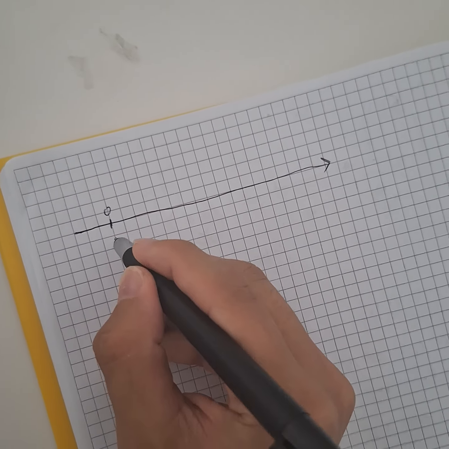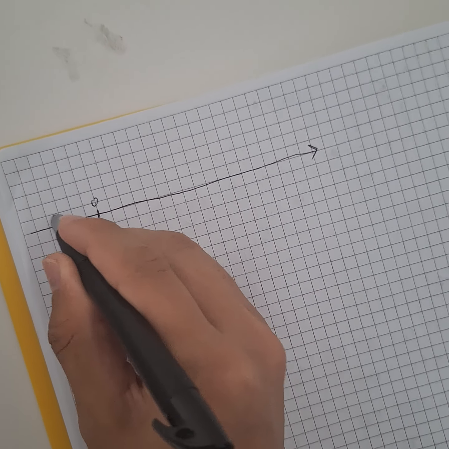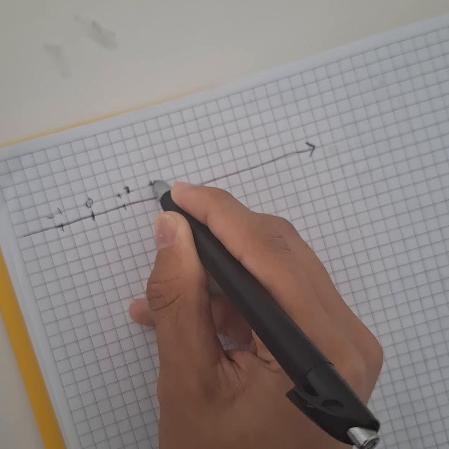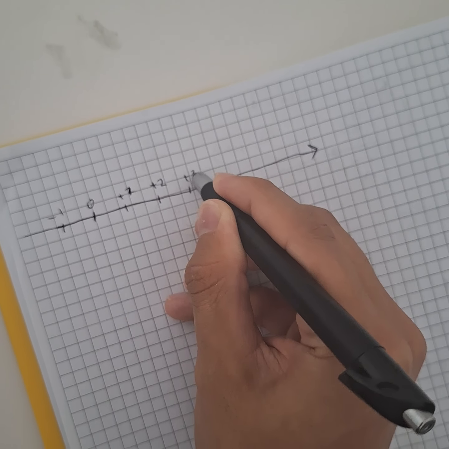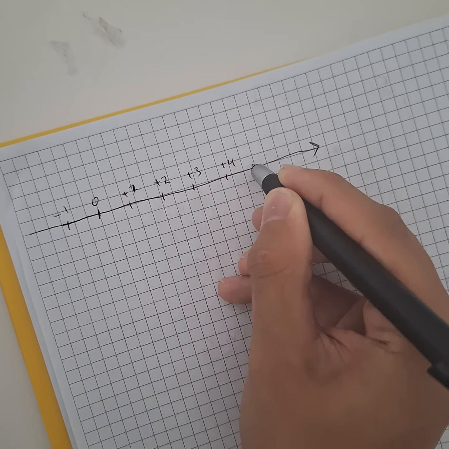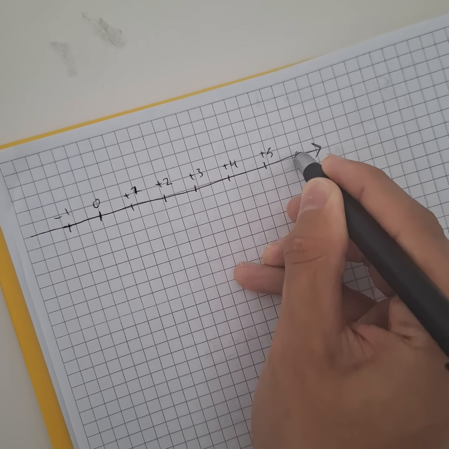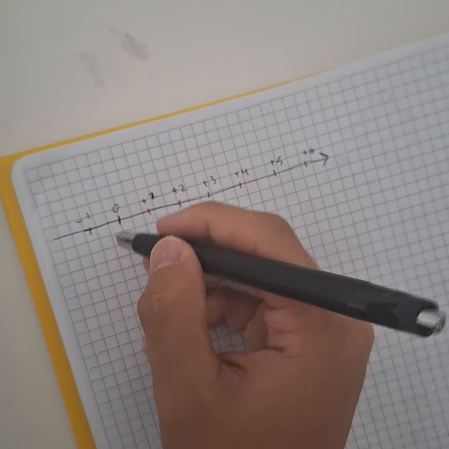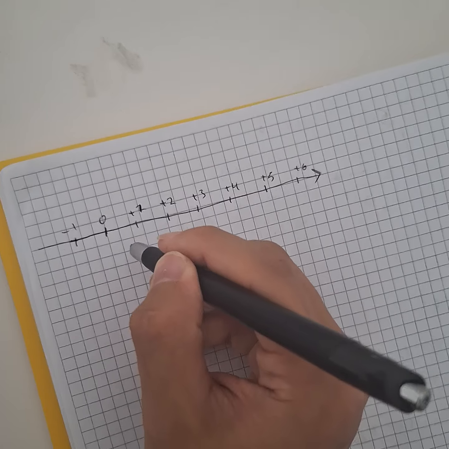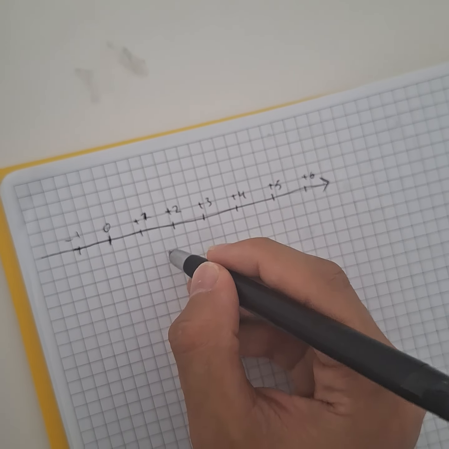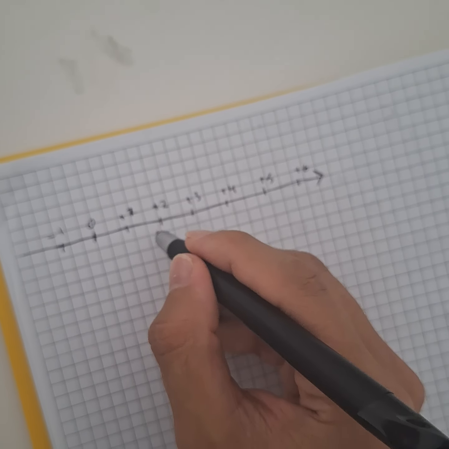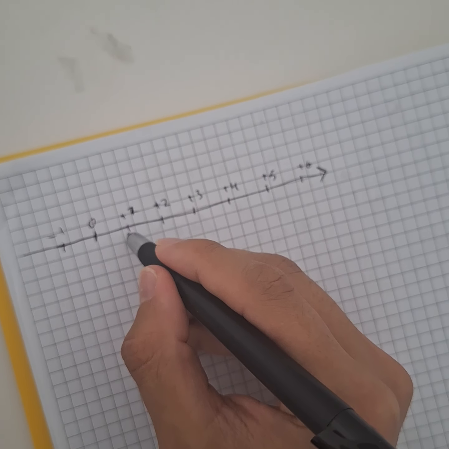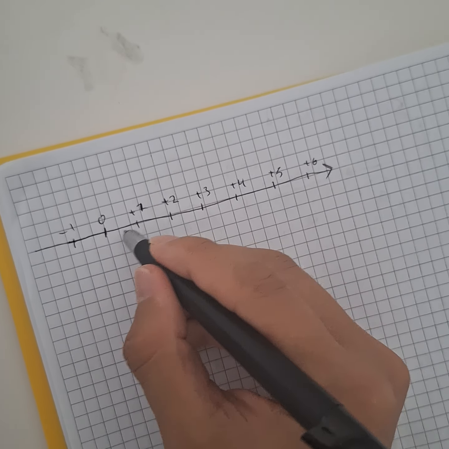Say this is the 0 point and we have -1 here, +1, +2, +3, +4, +5, +6. Okay, now we're going to have an example of two masses in this plane.